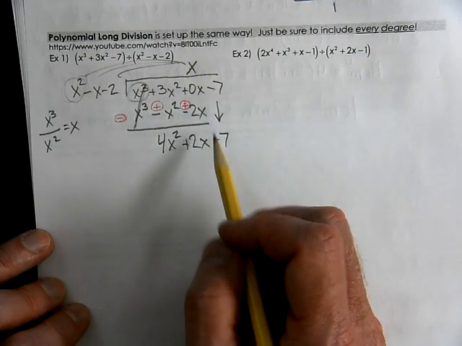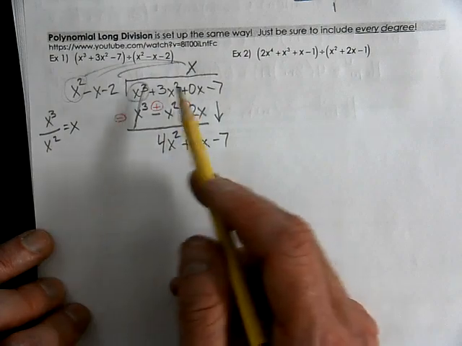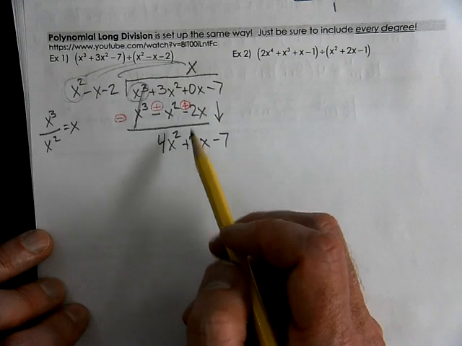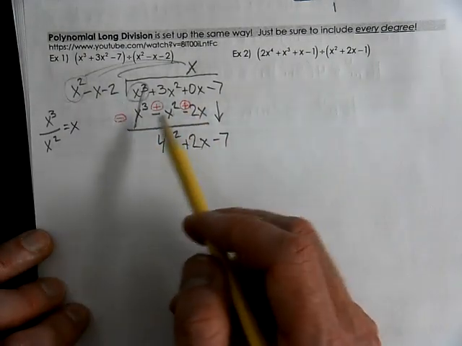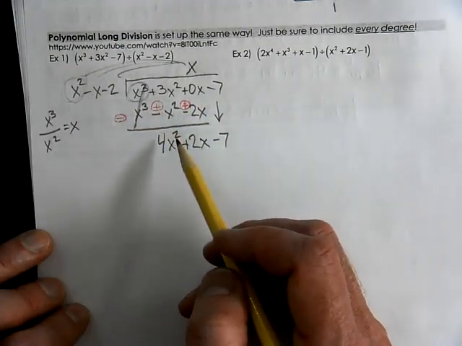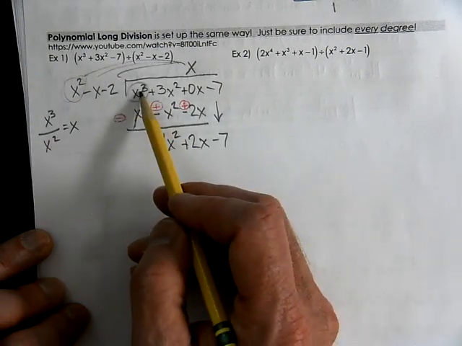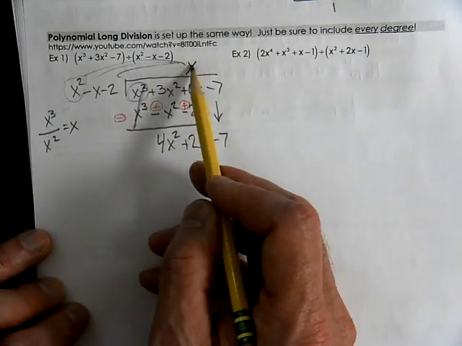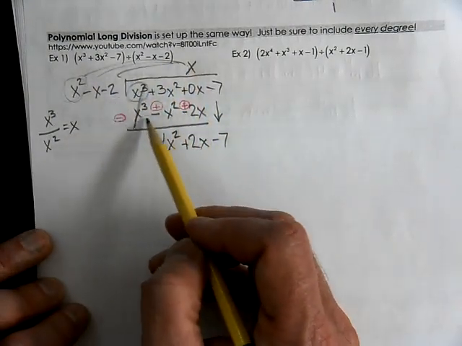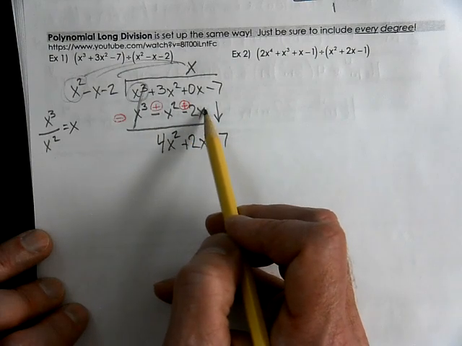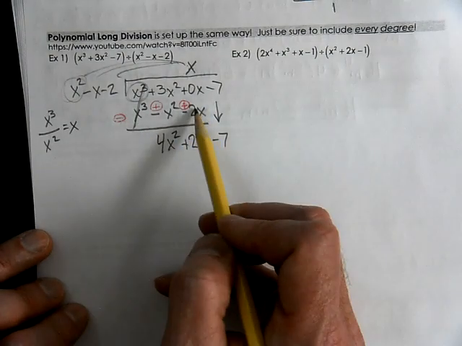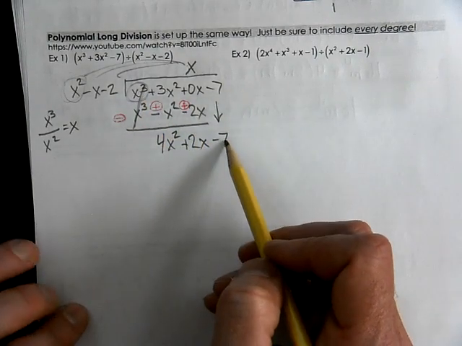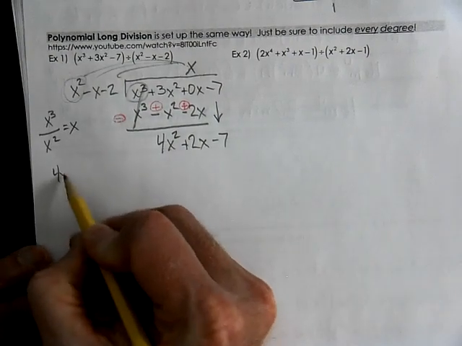So what do you understand? What don't you understand? Turn the video back, check out what you don't understand, where those numbers come from. We took our x cubed divided by x squared to get our x. We put that up here. We distributed through, showed our product, changed our signs, and collected like terms. Drop down our next.